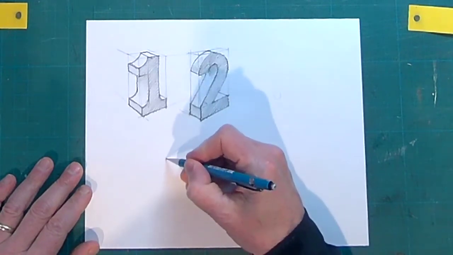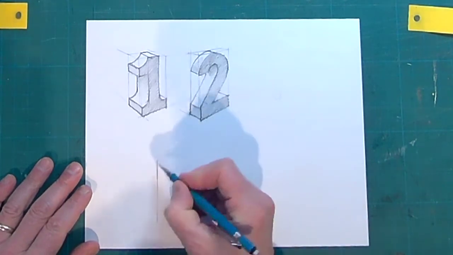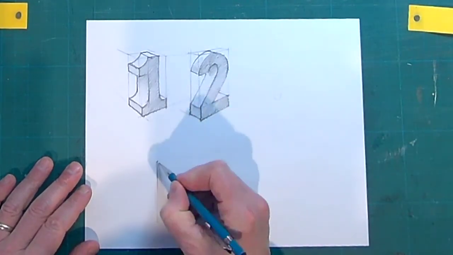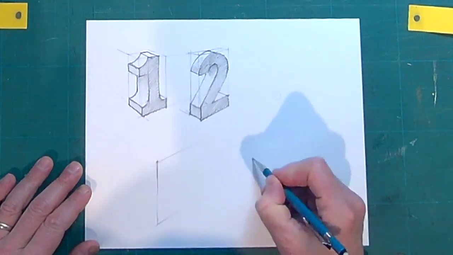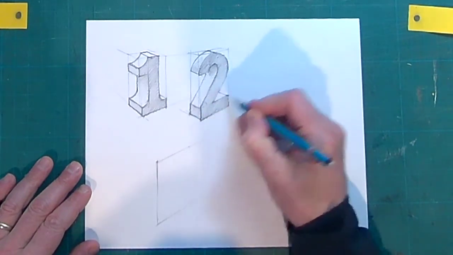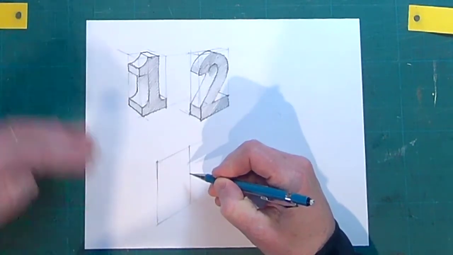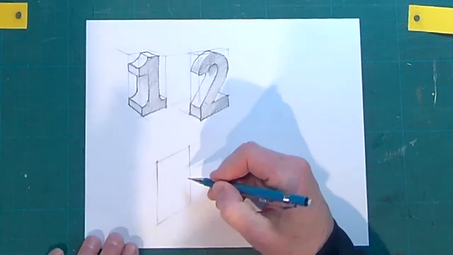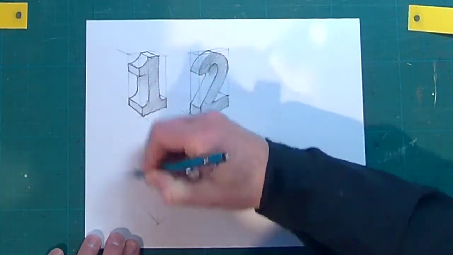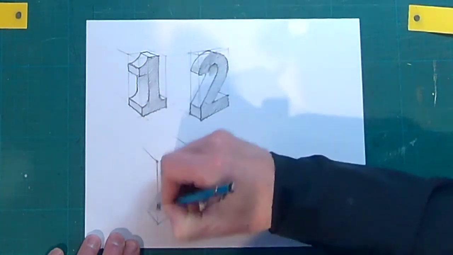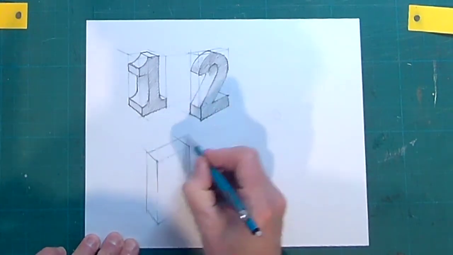Okay, number 2. Now, what we can do is mess around with where they are on the piece of paper. So this one down here, I'm going to do a number 3. So here we're going to go off to that vanishing point, and there. My width is going to be similar to this one, but you'll see because it's so much further below the vanishing point and below further on the paper, the lines are going to be far more sharp, so I'm going to see much more of the top of the box.